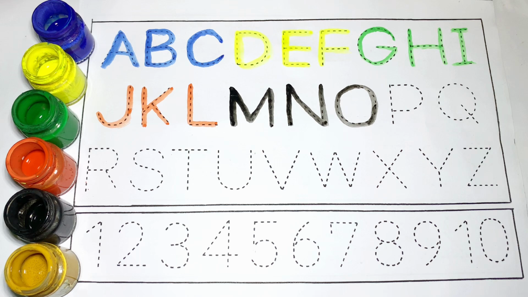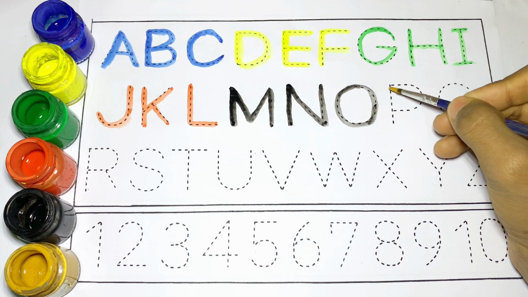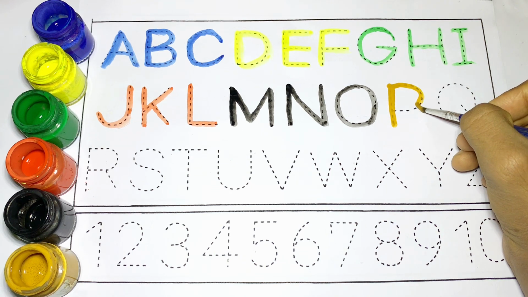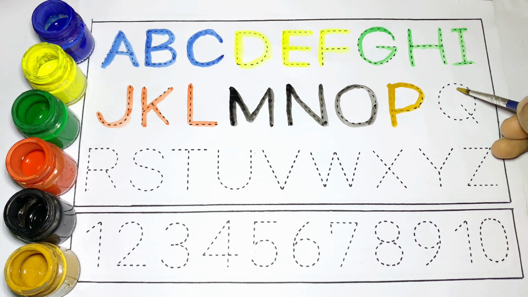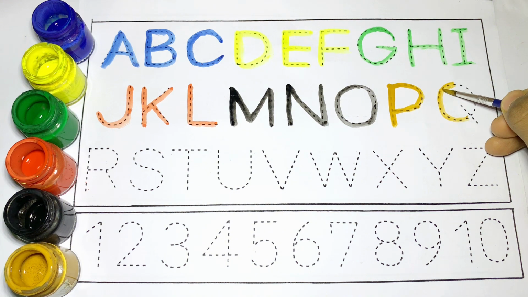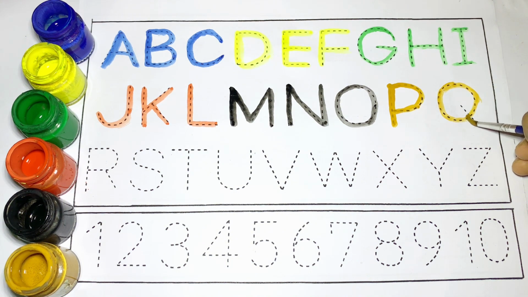Kids now draw P. P for parrot, P for penguin, and use yellow ochre color. Q. Q for queen, and again use yellow ochre color.